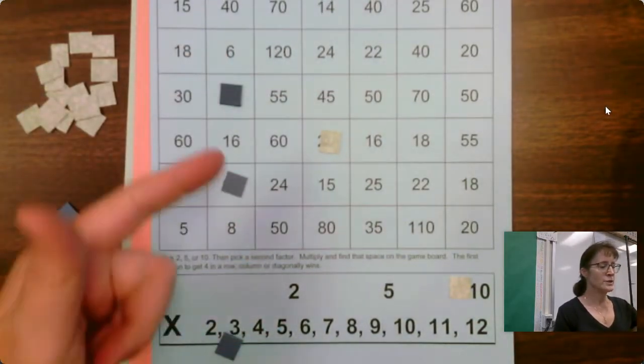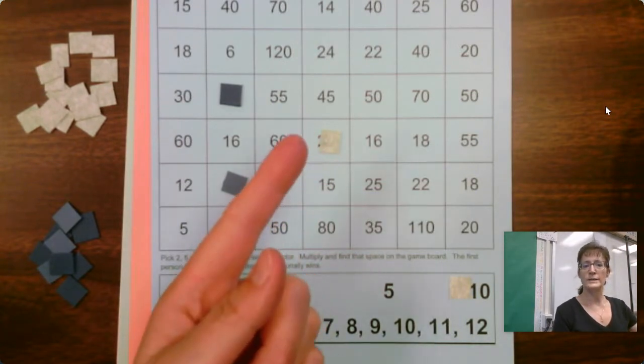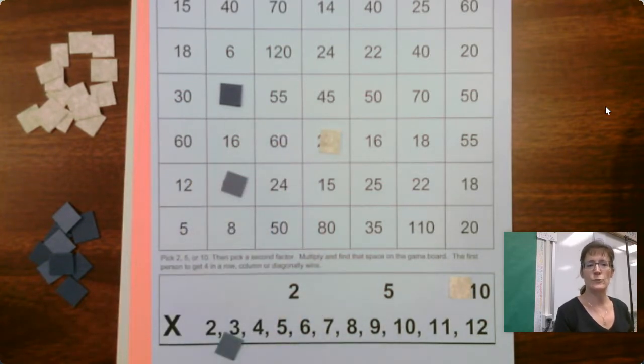And as you're making your decision, you're going back and forth between multiplication and division. What is the product divided by one of the factors, and then the factors multiplying? So you're going back and forth and practicing that reciprocal nature of multiplication and division.